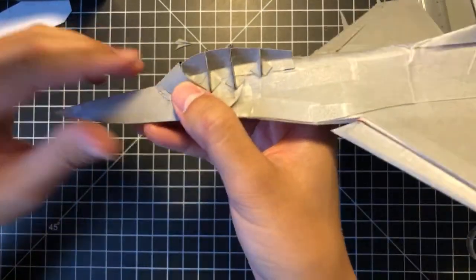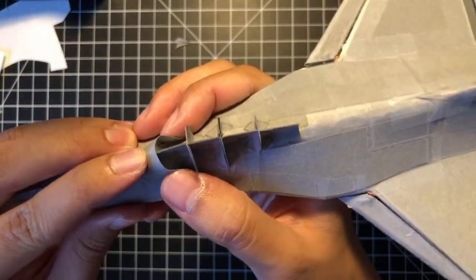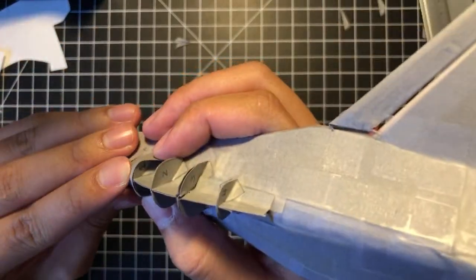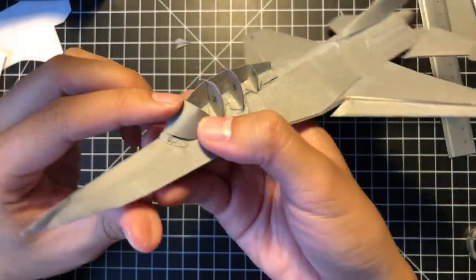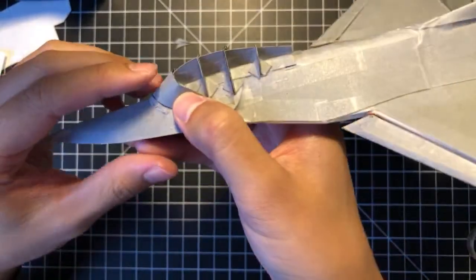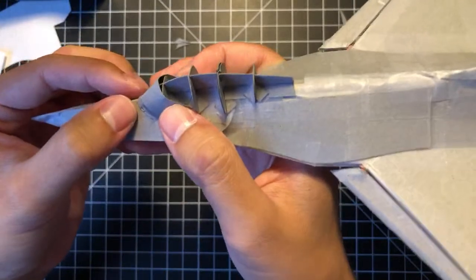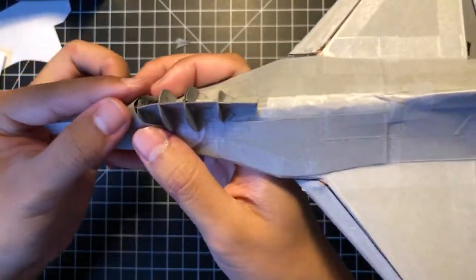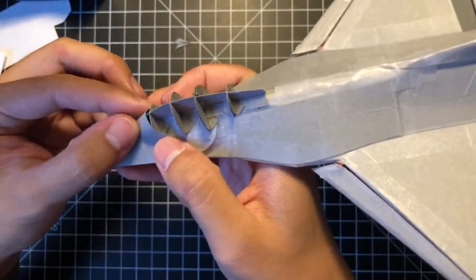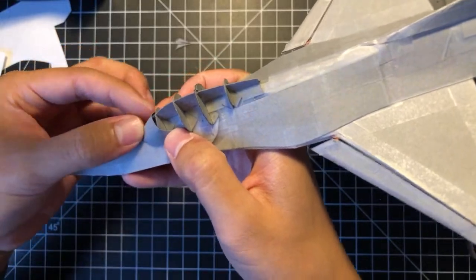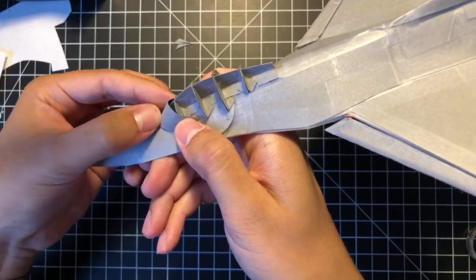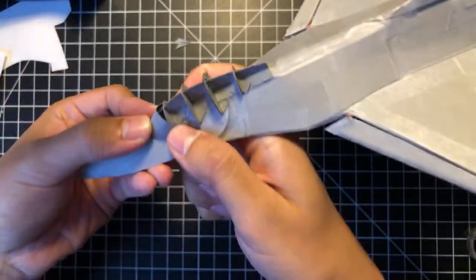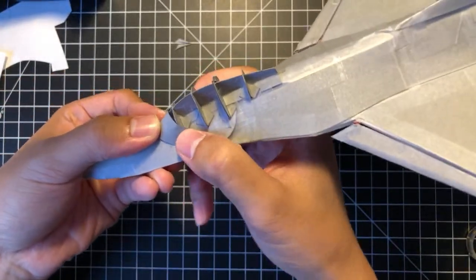Hopefully it'll fit a little better right here. What do you know? That's a decent fit.